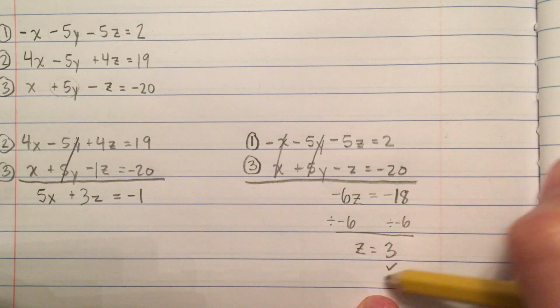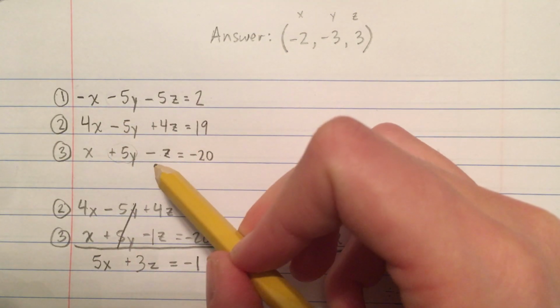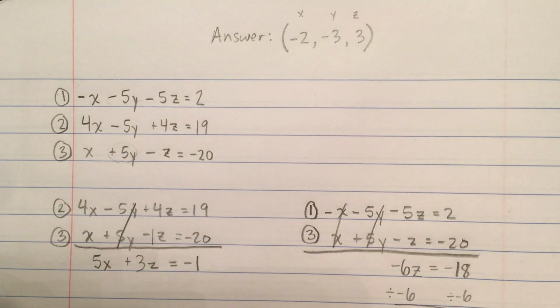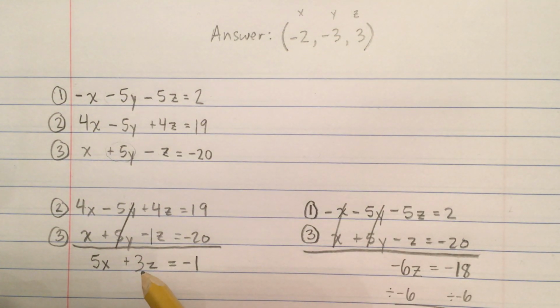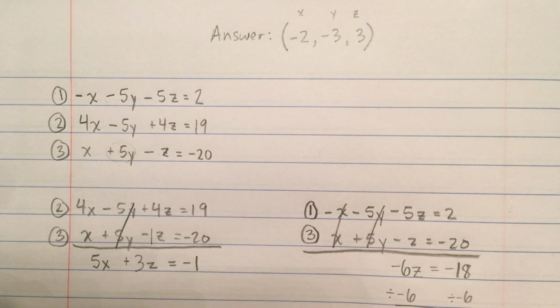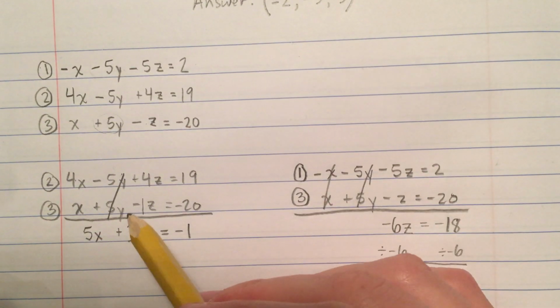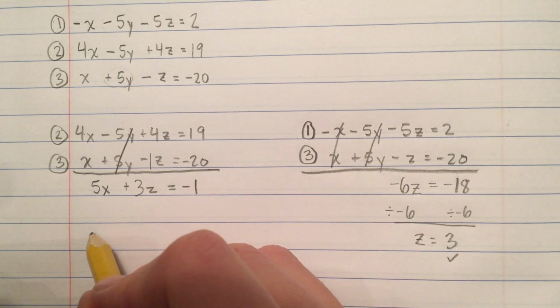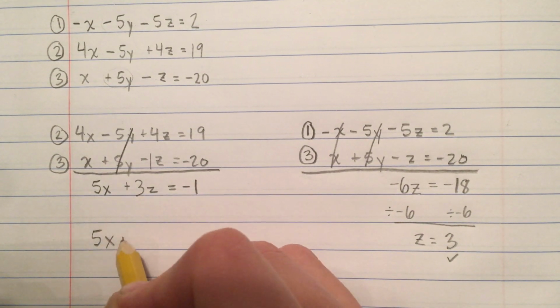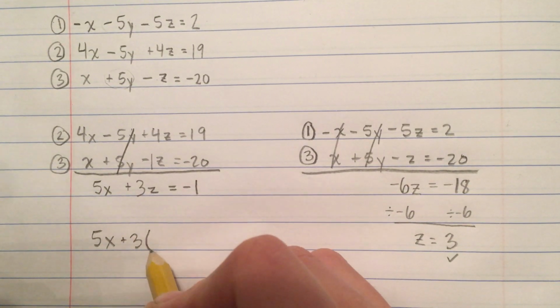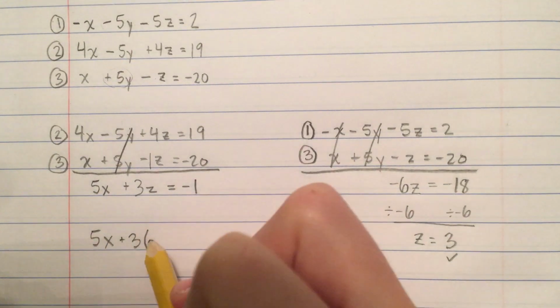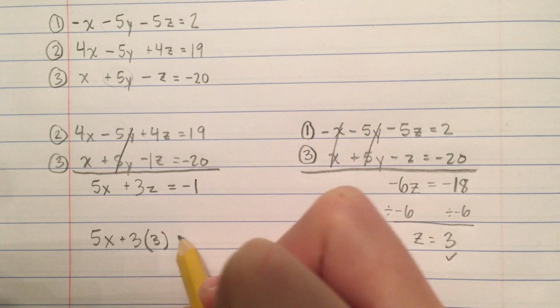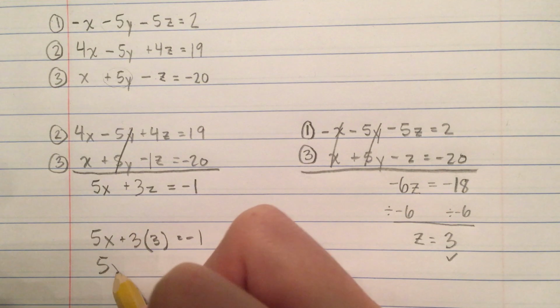Okay? Here's z. Now, I can't plug z back into one of these because then I'll still have two variables, an x and a y. But look, I can plug z in here. Here I only have two variables, so if I replace one of them with a number, then I only have one variable. So look, I'm going to replace the z in this equation. 5x plus 3 times 3 equals negative 1.